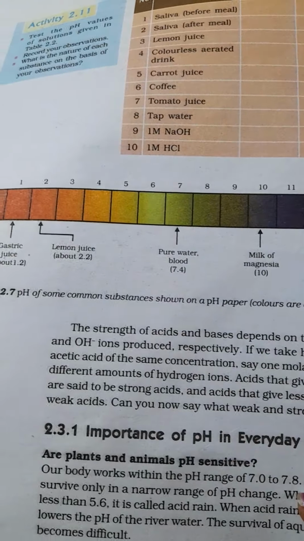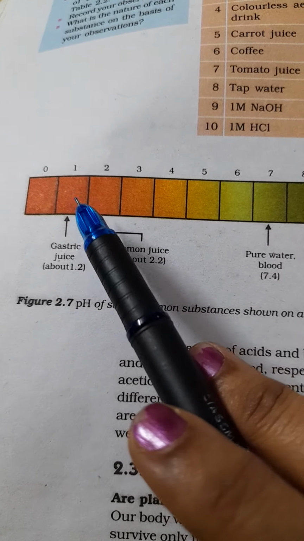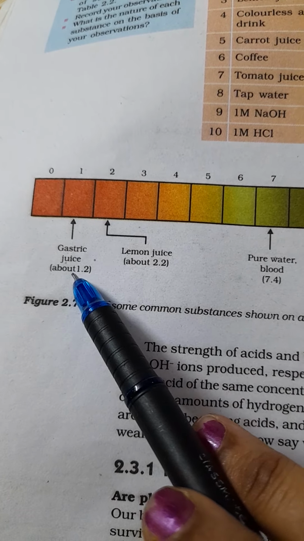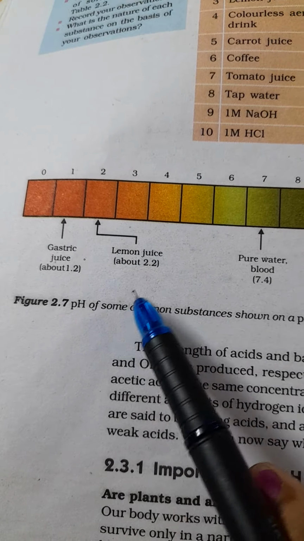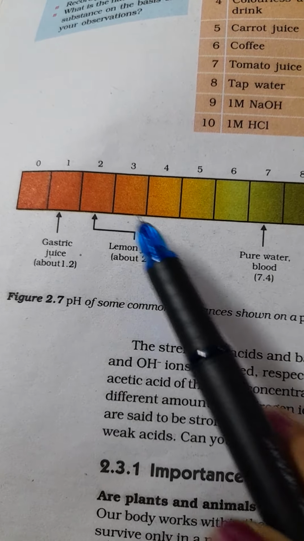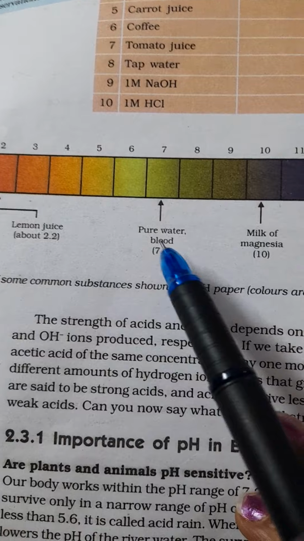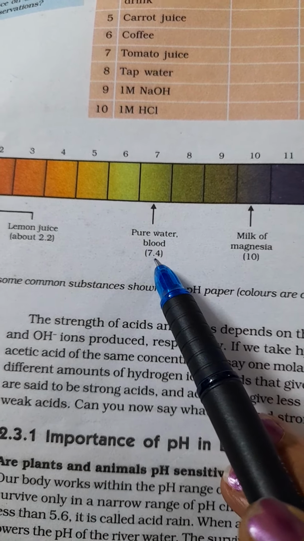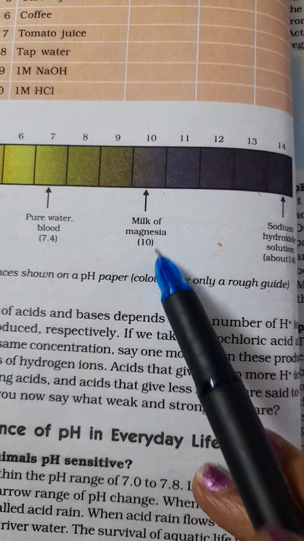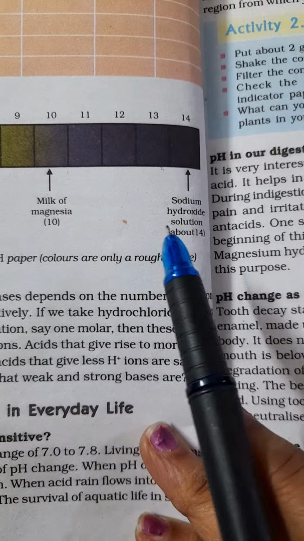Here you can see the pH of some common substances shown on pH paper. The colors are only for rough reference. 1.2 is gastric juice, 2.2 is lemon juice, 7.4 is pure water or blood, milk of magnesia is 10, and sodium hydroxide solution is about 14.